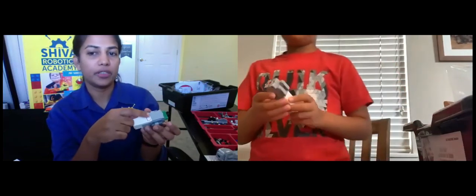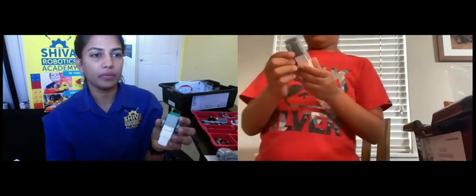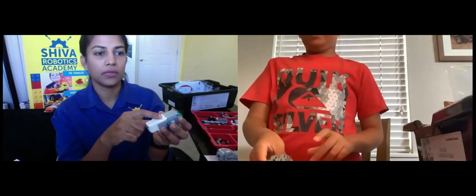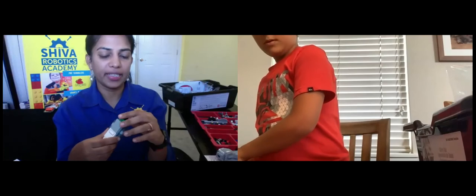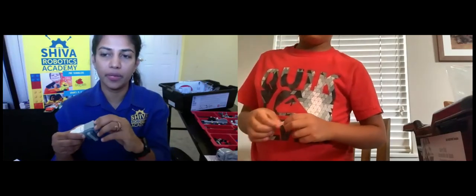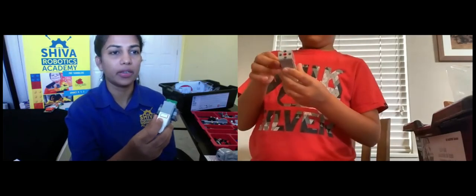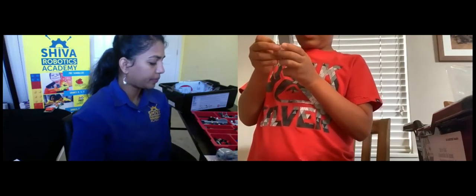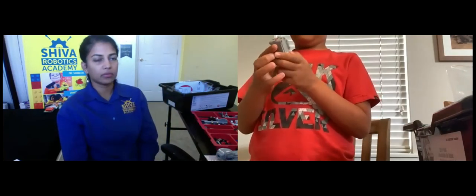You can label it too. On any side, right? Yes, you can put it on any side as long as it's not covering these holes or the middle, the axle hole. It's fine. So you can put it right there. There's one. Mine's not as straight.